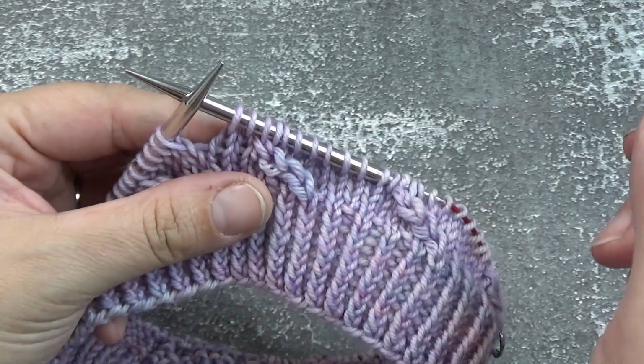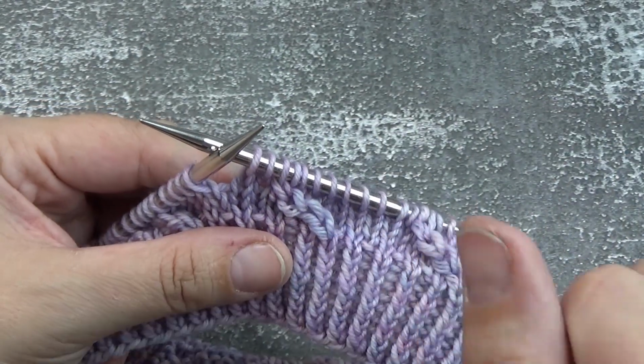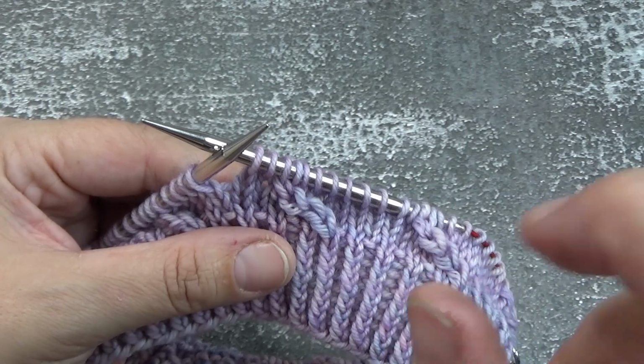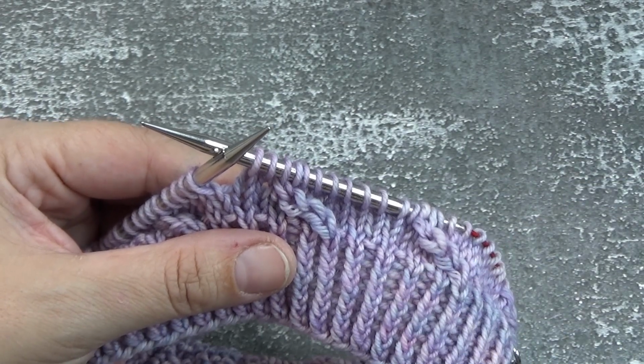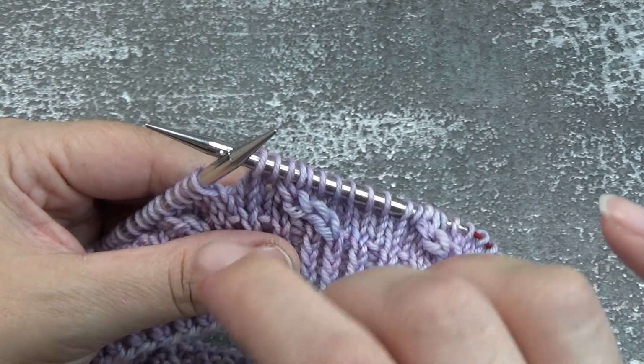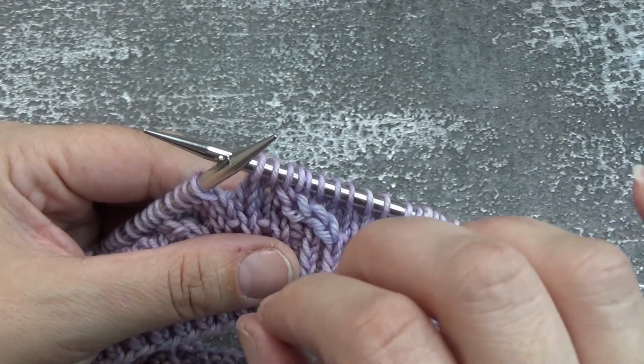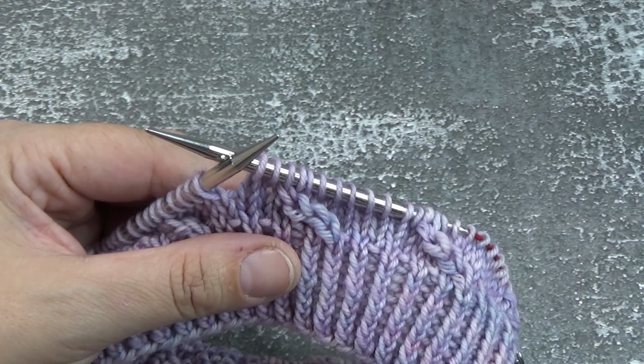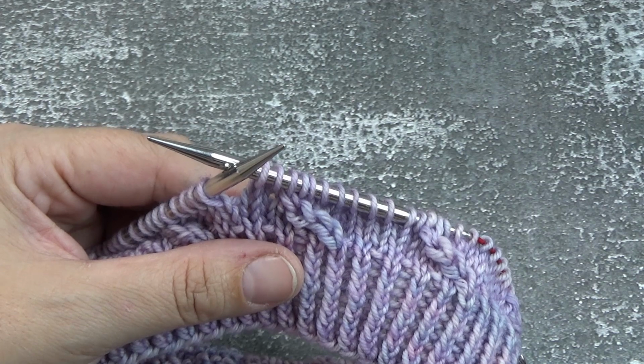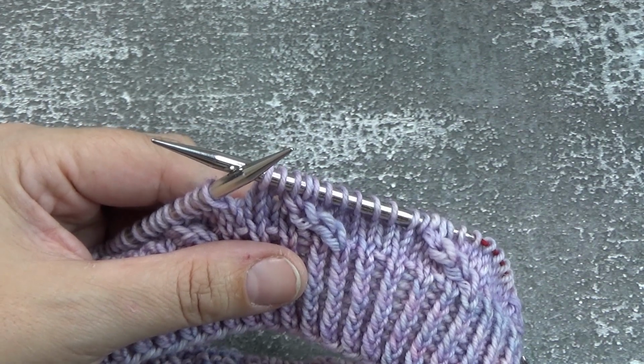So go ahead and work your knit 8, left twist, and in the next tutorial I will go over how to correct your stitch count at the end, and then we will work on the first lateral braid. So enjoy the pattern, and I will see you then.